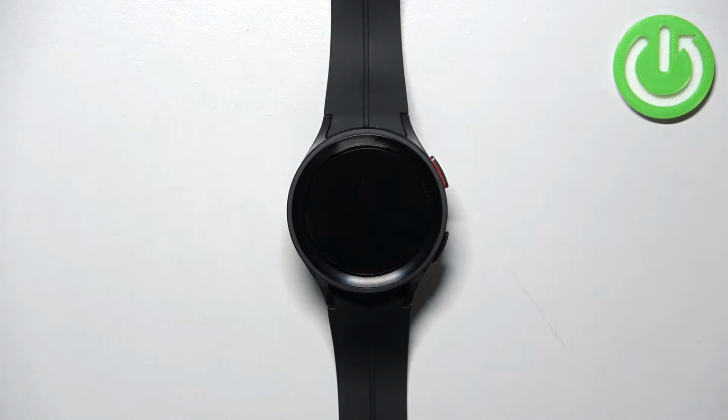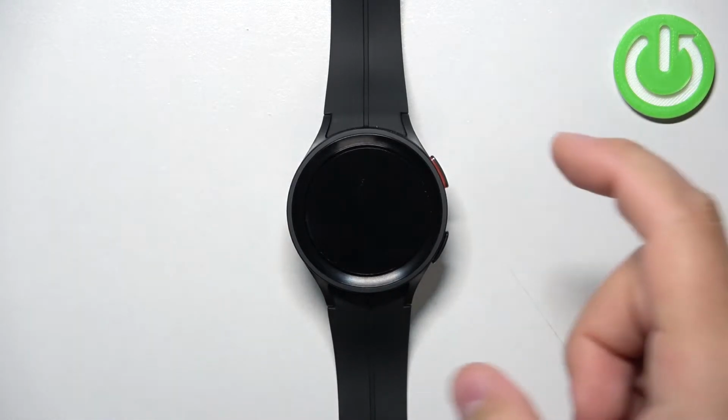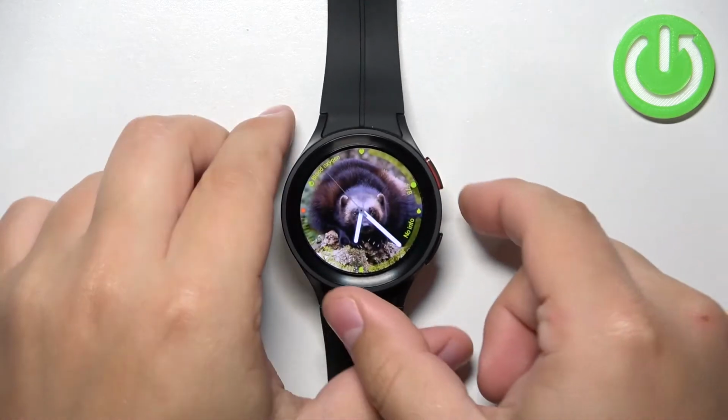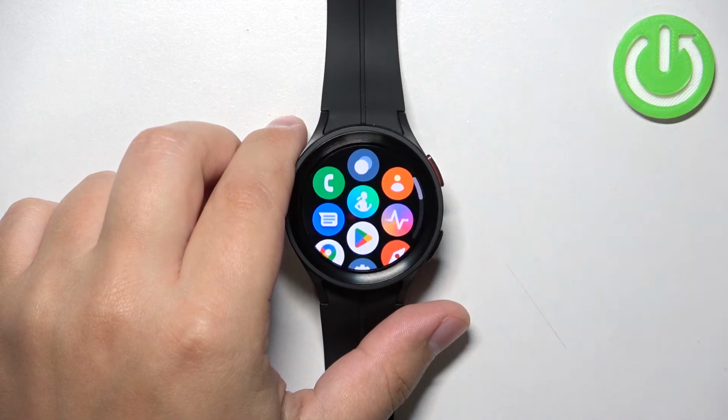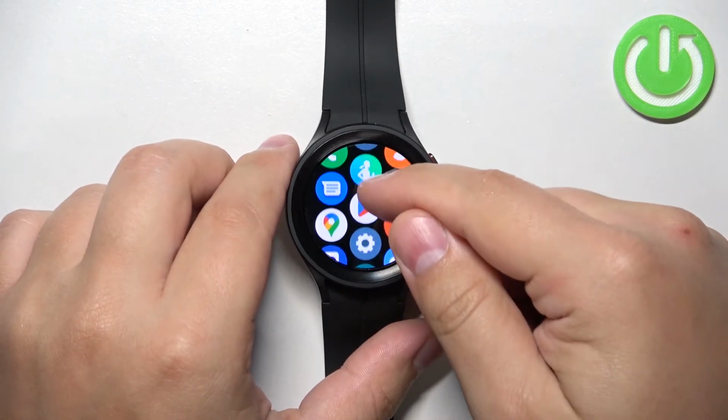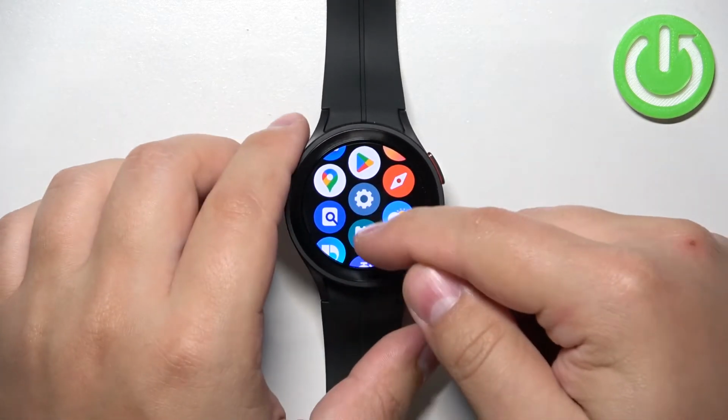Okay, first we need to wake up the screen on our watch. You can do it by pressing the home button. After you wake up the screen, you can swipe up from the bottom of the screen to open the menu. And in this menu you should see the list of applications or the icons for the applications.